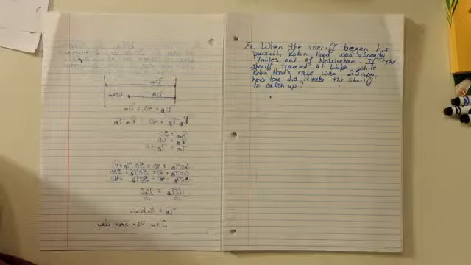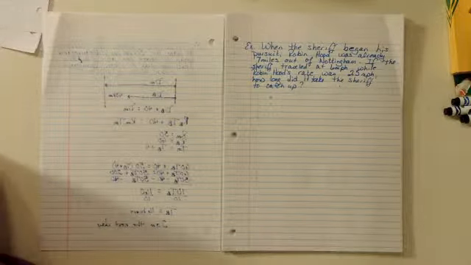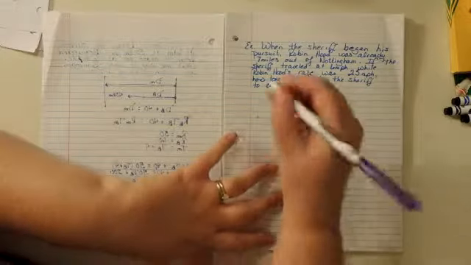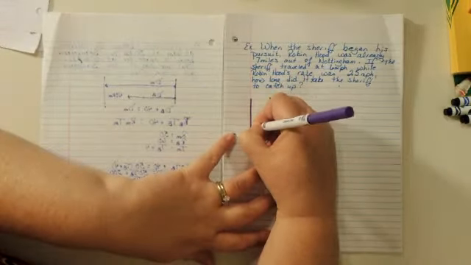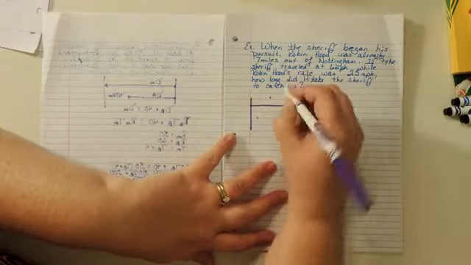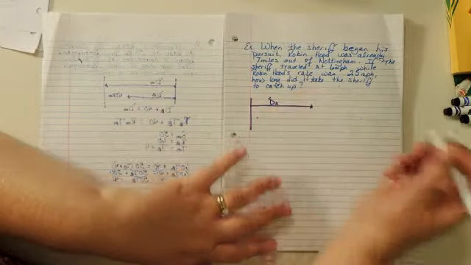Okay, once again, the book is assuming that you will infer that the sheriff is starting from Nottingham. So the sheriff is starting at Nottingham. This is the distance the sheriff traveled.